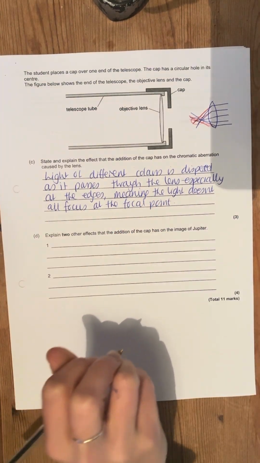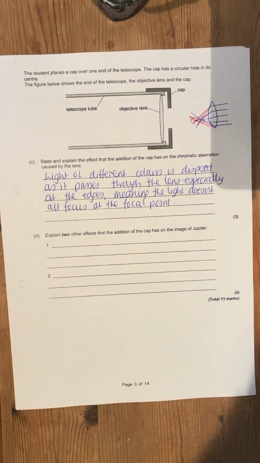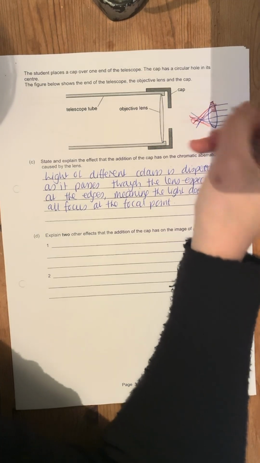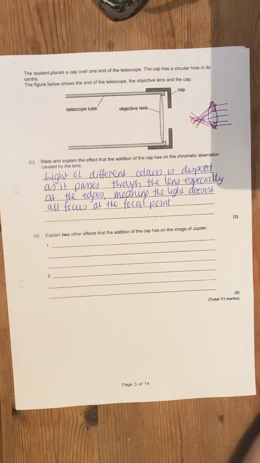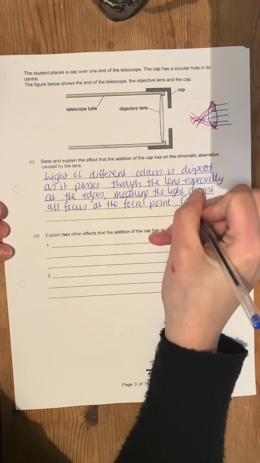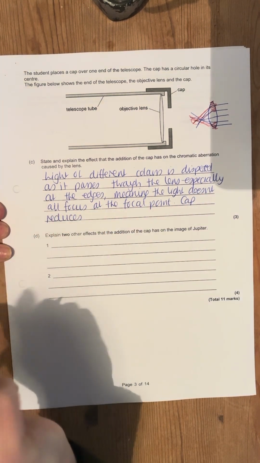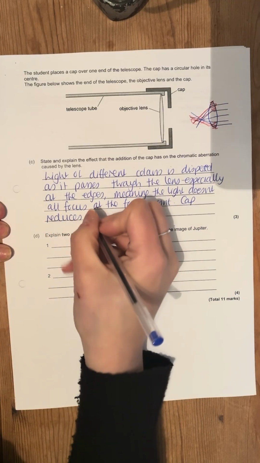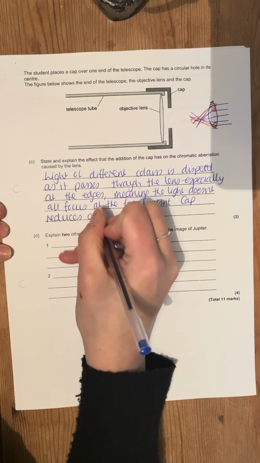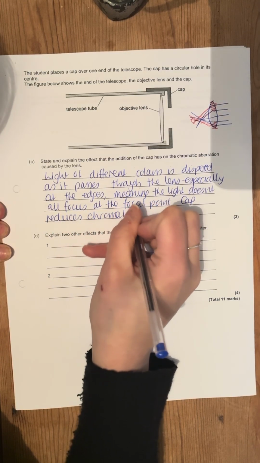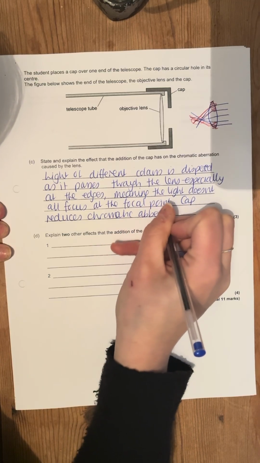Now this circular cap, what I've done with the circular cap is I've essentially blocked off this light, the worst light. So the cap reduces, my class got this pretty right actually, decided that it reduces chromatic aberration. And you have to say why.